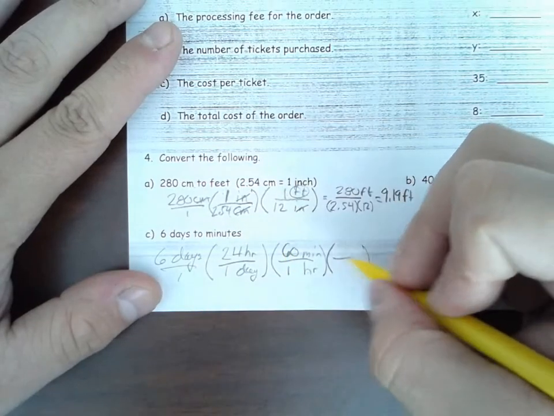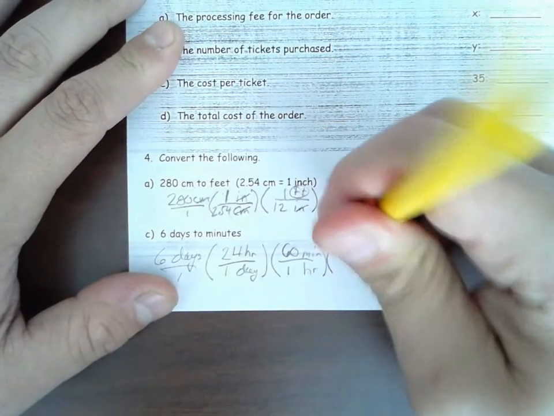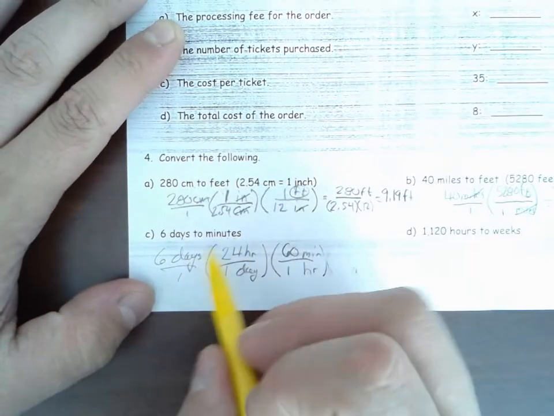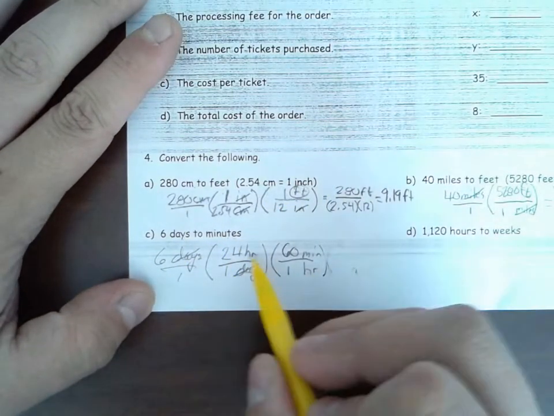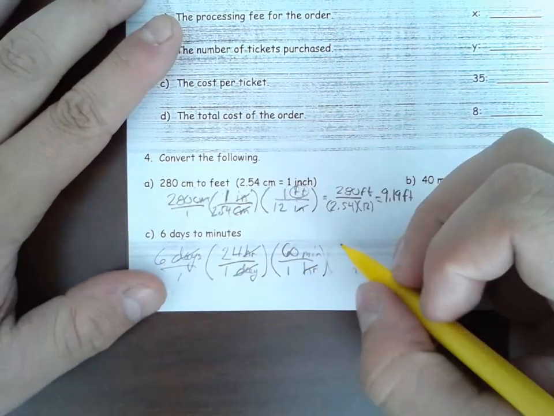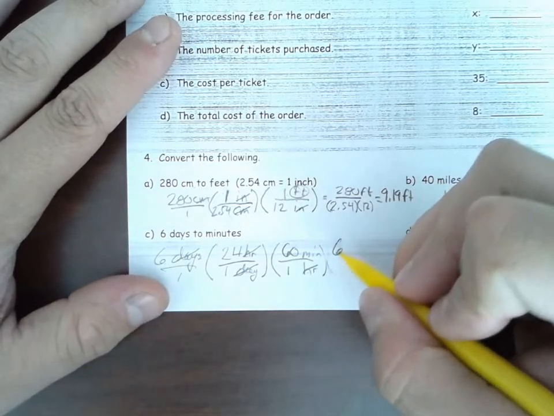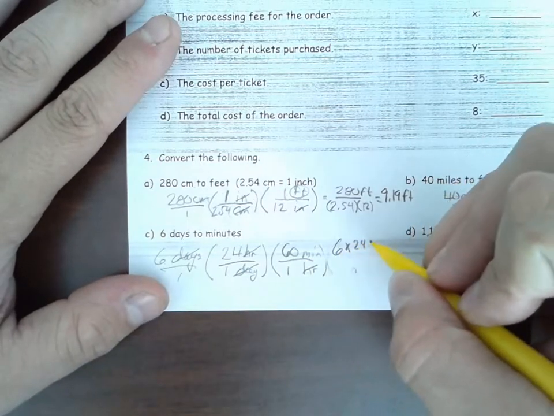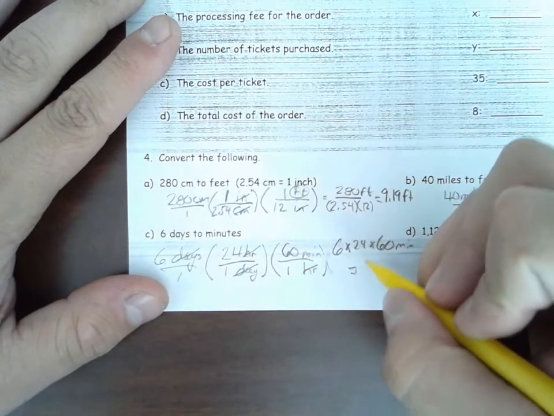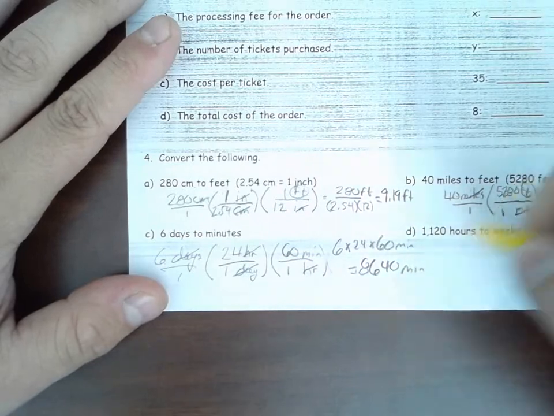And then in 1 minute, oh, that's it. Gosh, I keep wanting to go further because that's where we're trying to end. So our units cancel, days go away, hours go away. 6 times 24 times 60. That ends up being 6 times 24 times 60 minutes, and that ends up being 8,640 minutes.